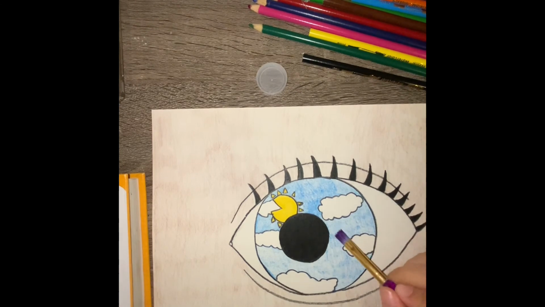This last step is optional. If you want to add watercolor to that part of the sky, you are free to. If you just want to leave it as it is, you can also do that.